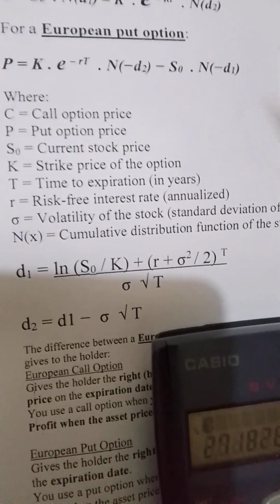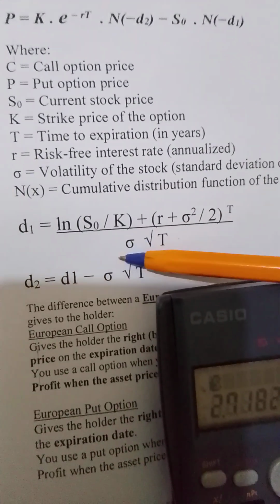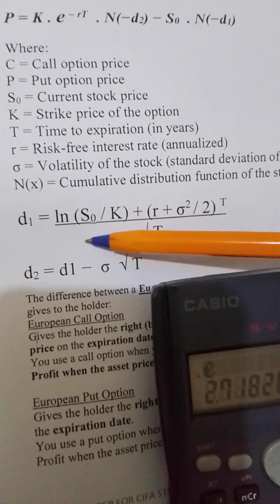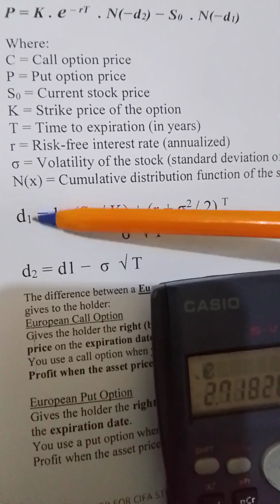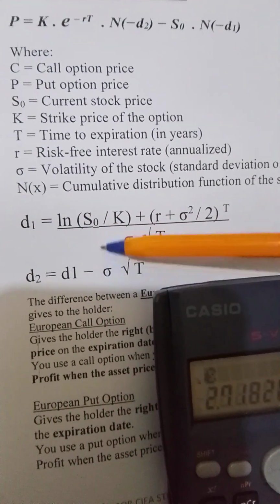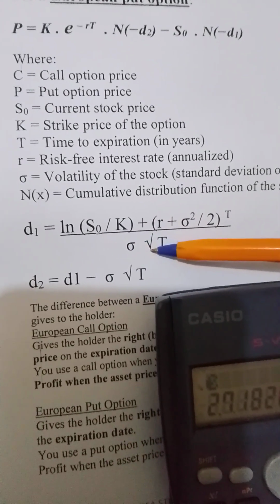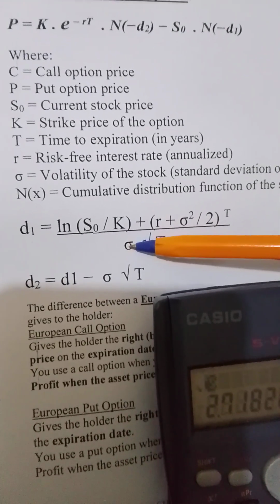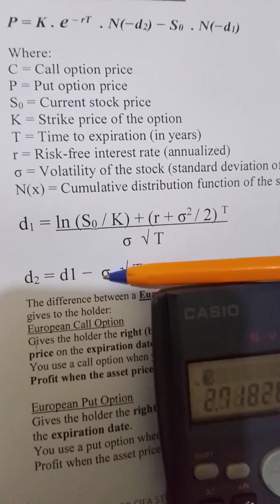Now, once you know how to get D1, the other thing is to obtain D2. For D2, you just pick D1, the one you have calculated above here, then you subtract the denominator, the volatility of the stock times the square root of T. You can see that is what you have done here.